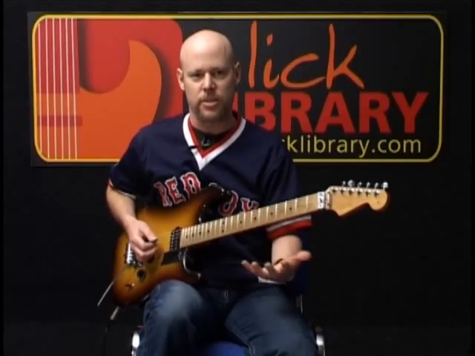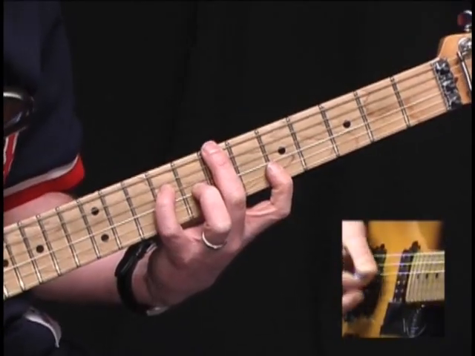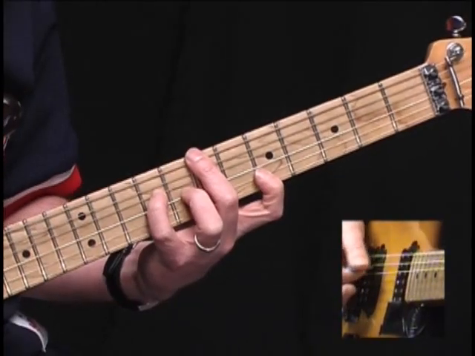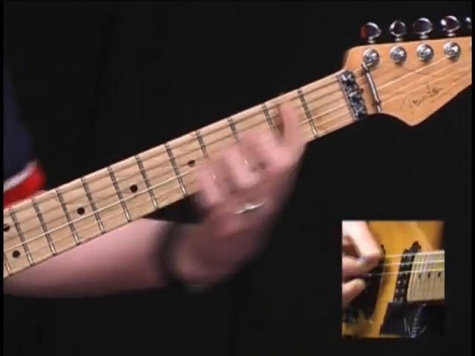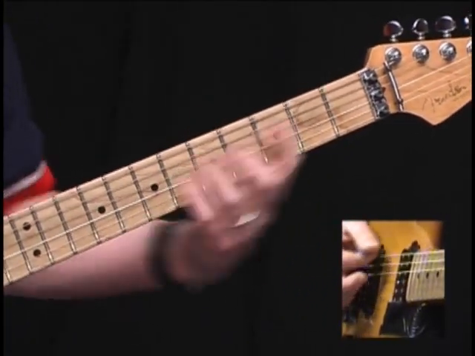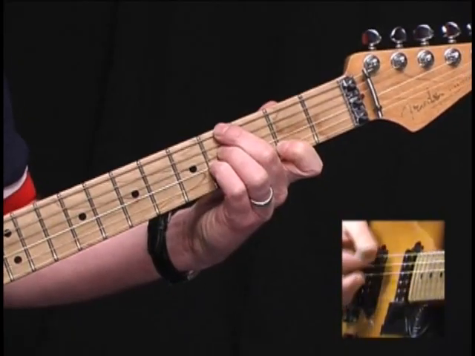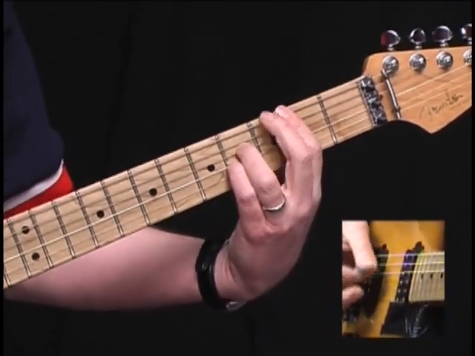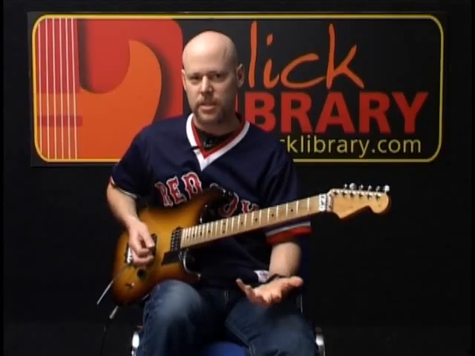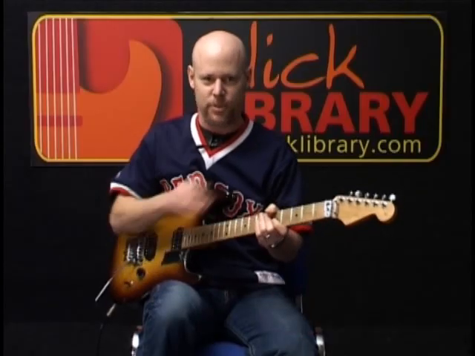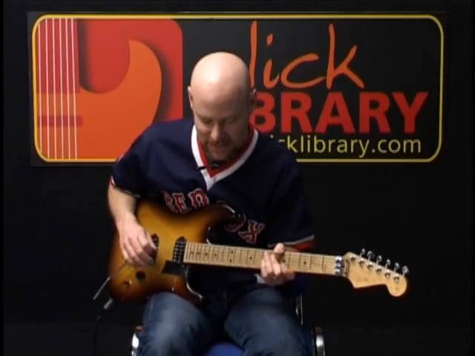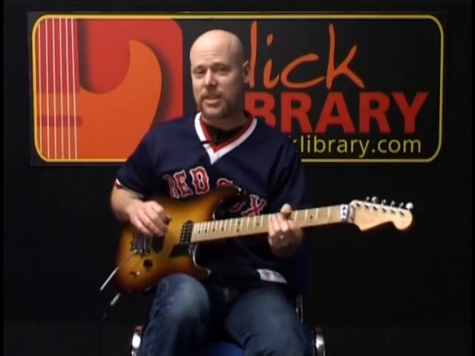So here's the entire intro rhythm. Okay, and that rhythm continues while the melody comes in. So I'm going to need some distortion for the melody. Okay, so the melody is going to be in B major.